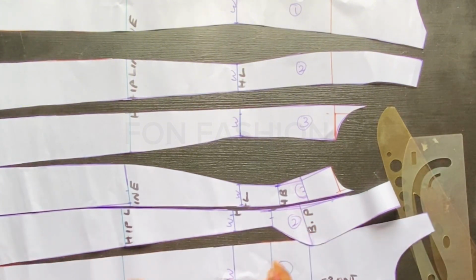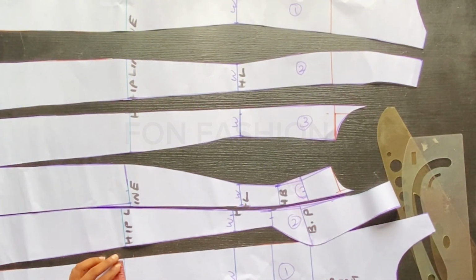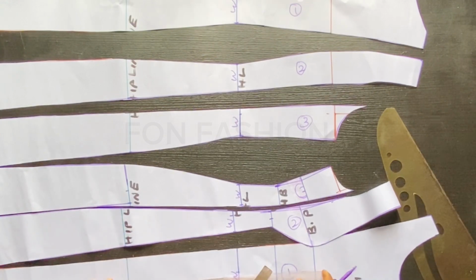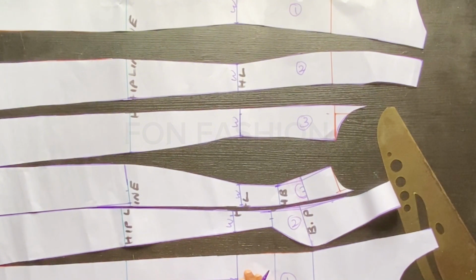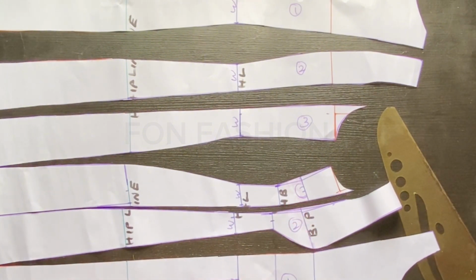What I'm going to do now is to divide whatever I have on my patterns by 2 and create a line to my waistline because I want my dress to have fitting at the top. Then for the down part, I want it to be flared. Okay.